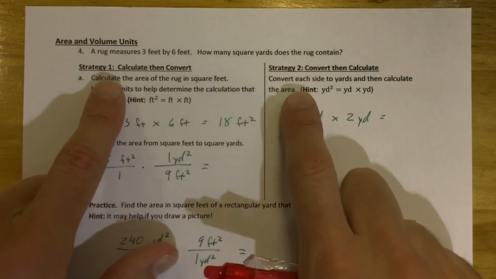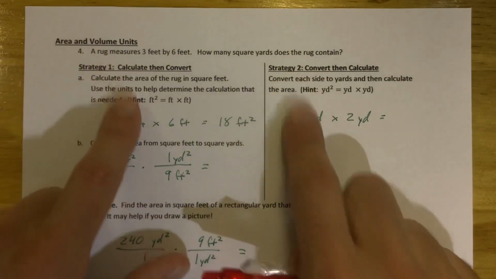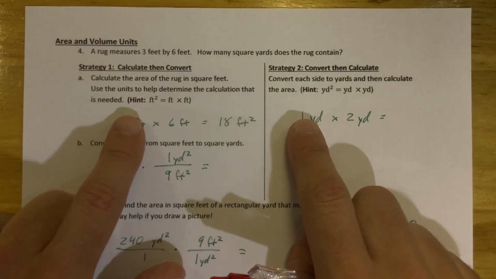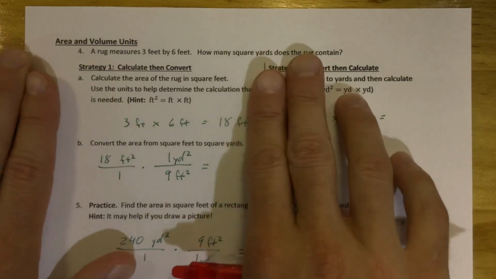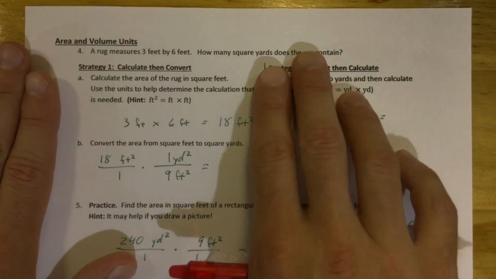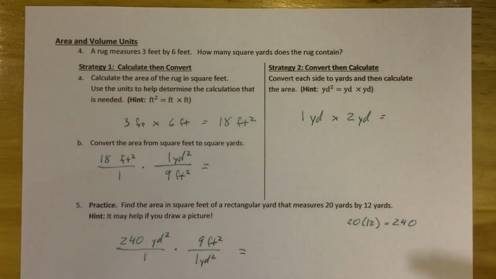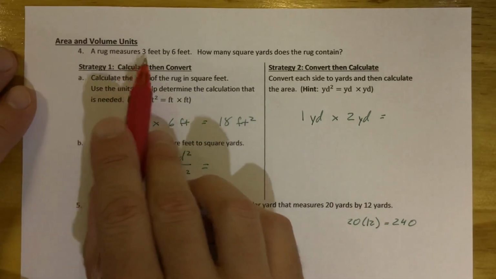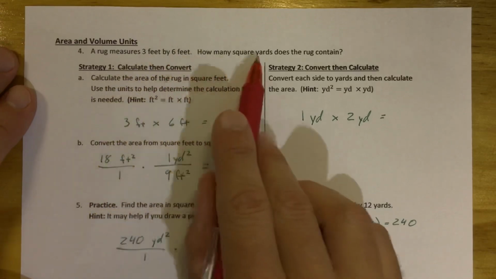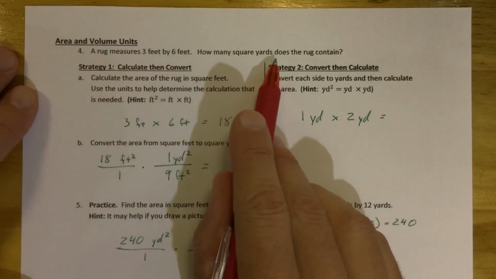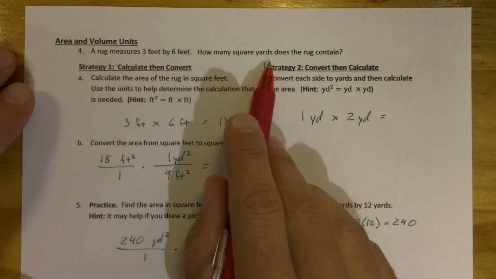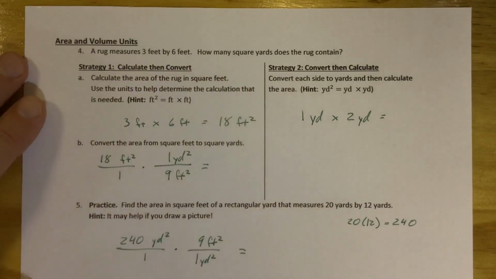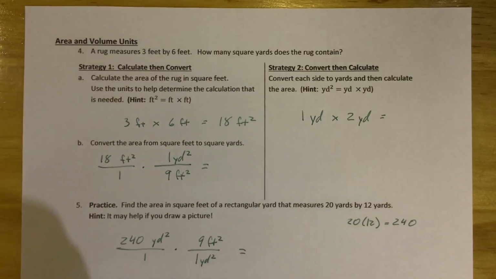All right, for the first question, number 4 here, they give you 2 different strategies on how to do the problem. My preference is going to be doing the first one, and I'll try and explain it when I'm done with the problem there. All right, what we've got is a rug that's 3 feet by 6 feet, and we want to convert it into square yards. Okay. What I prefer and what it's going to ask you to do here is to calculate the area in square feet first, then convert it into square yards.